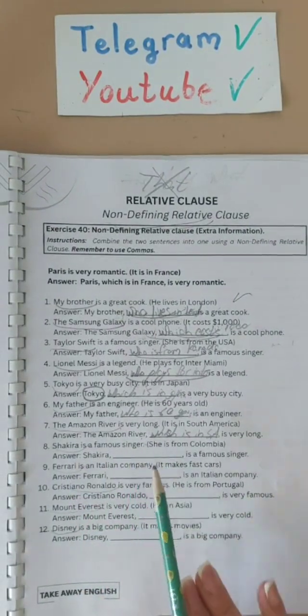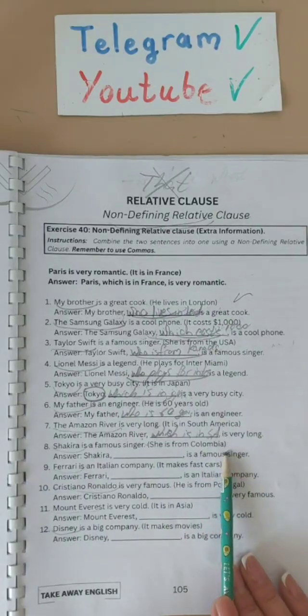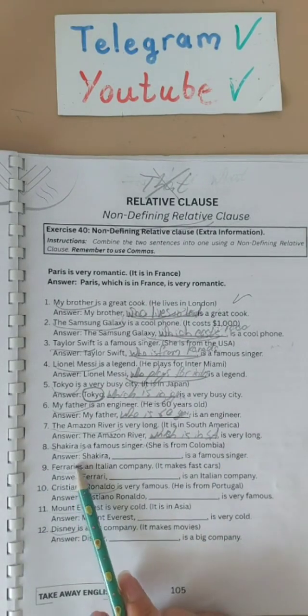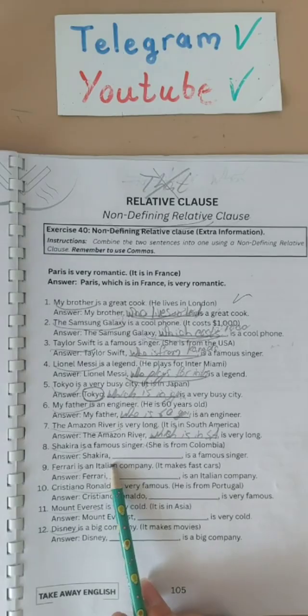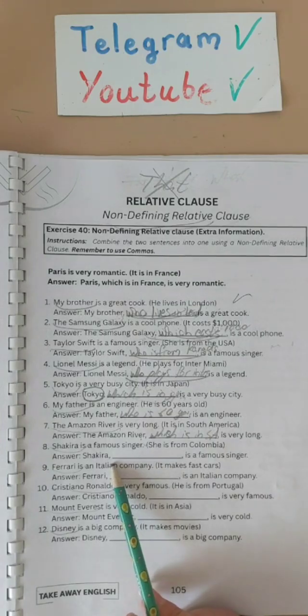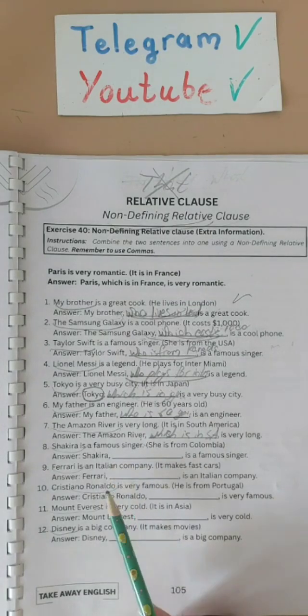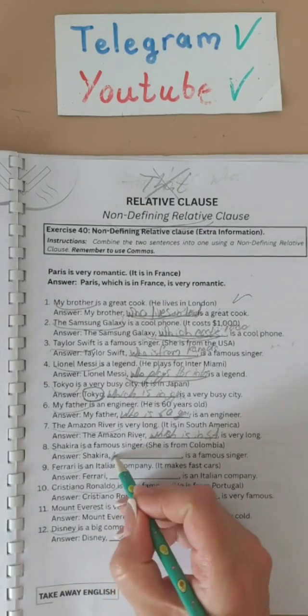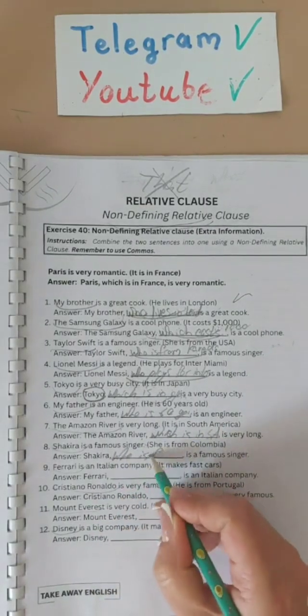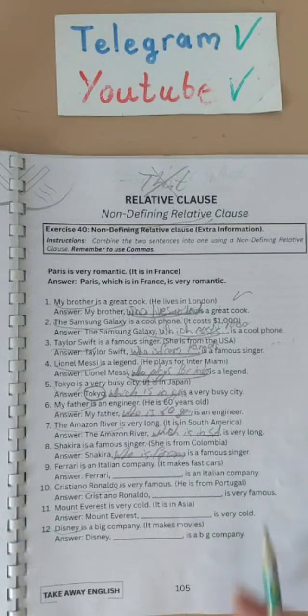Shakira is a famous singer. She's from Colombia. Shakira... Thank you, Luna. Thank you, Amal. Shakira, who is from Colombia, is a famous singer. Thank you, Nana. Thank you, Chinhan. Is it who? Right?